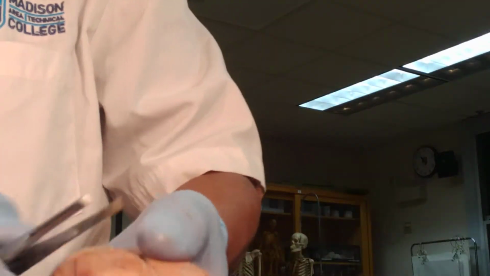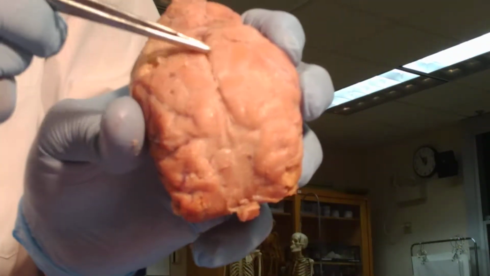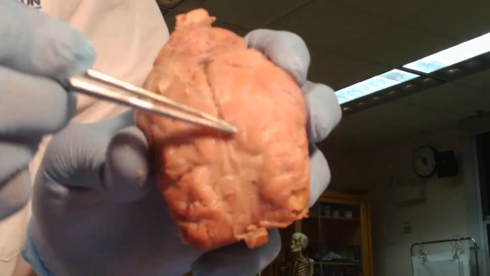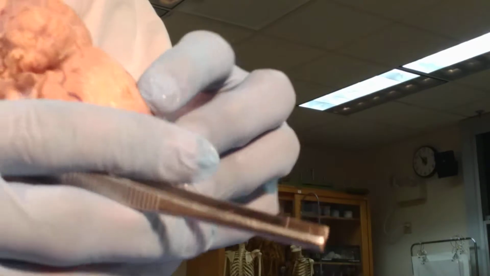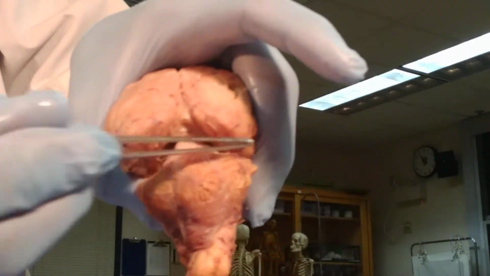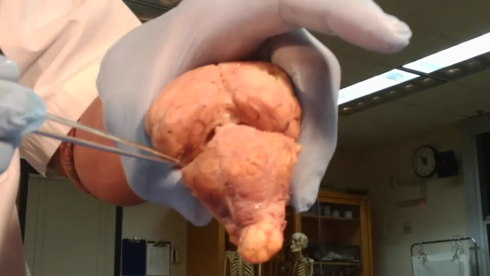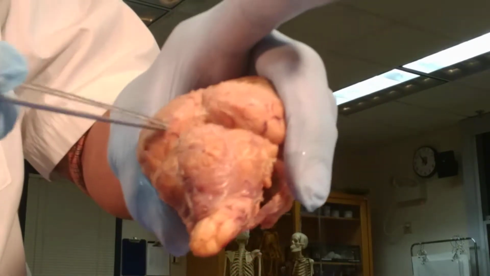Also, I wanted you to observe and notice with me this part here, which is the sagittal or the mid-sagittal fissure that divides the brain into two hemispheres. And this is our transverse fissure. The transverse fissure separates the cerebellum from the occipital lobe of the brain.